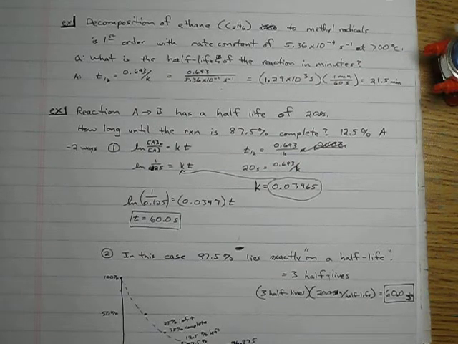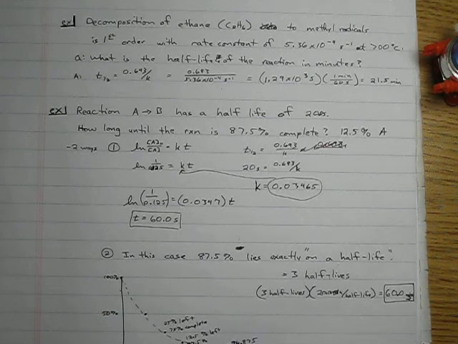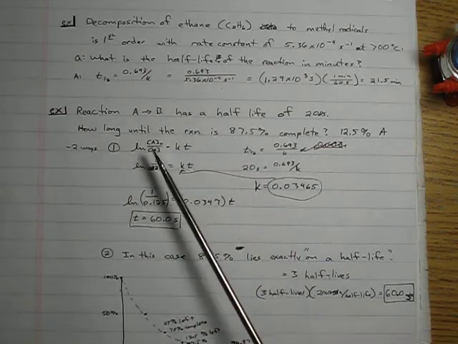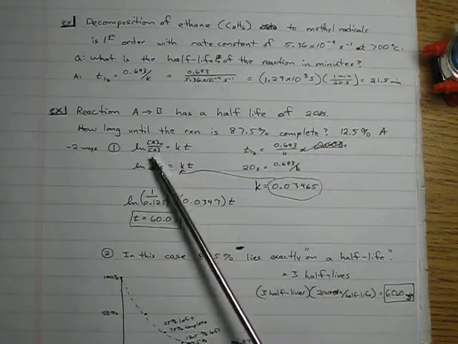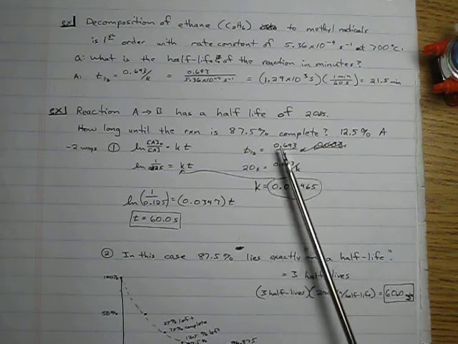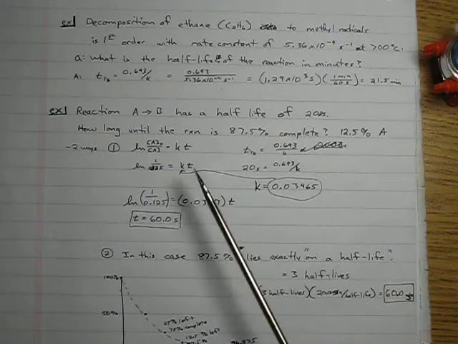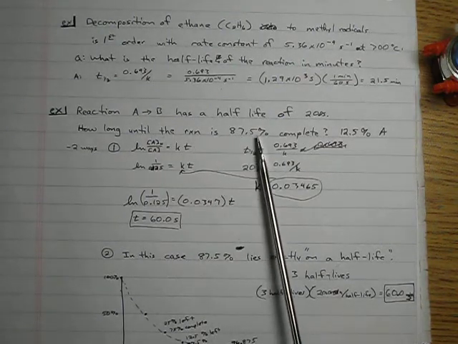Okay. So, how do we solve this problem? Well, let's go through the straight grinding it out before we look at a slightly easier way for this particular example. Let's grind it out. Well, what do we know? We have two equations. We know the integrated rate equation, natural log of A naught over A equals kt for first order. We know the first-order half-life equation, t 1/2 equals 0.693 over k. What are we after? We're after how long it's going to take to get 87.5% complete.